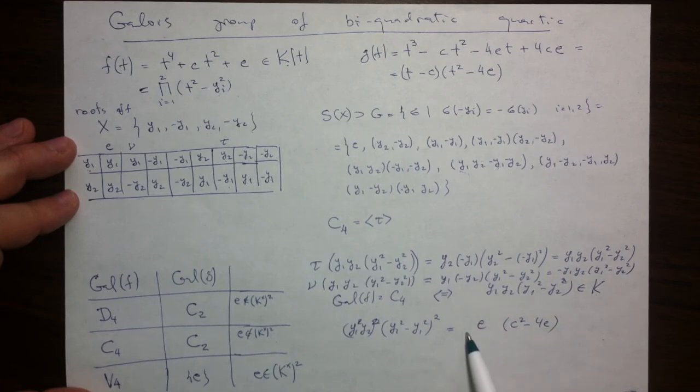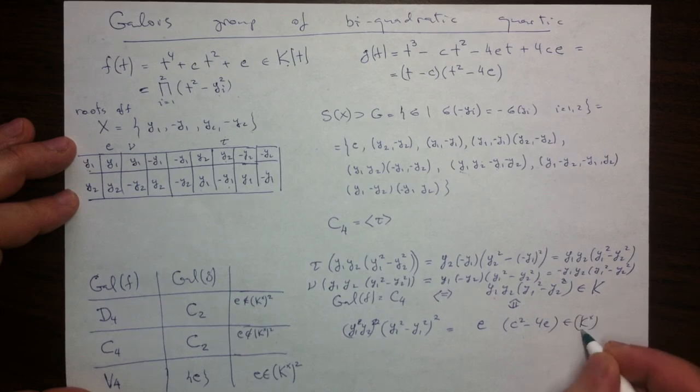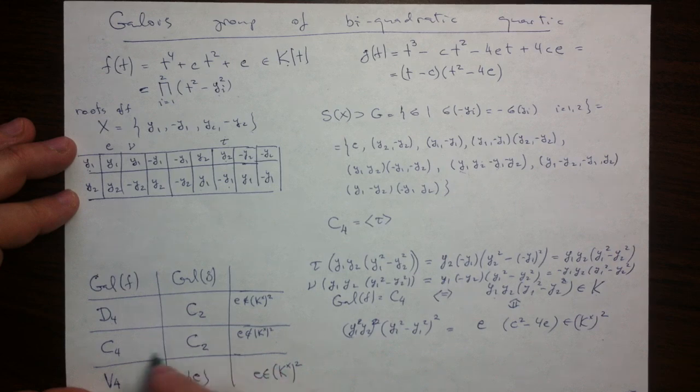So what I'm saying is that my symmetry group is C4, my Galois group is C4, if and only if this element, or rather this element squared, is inside K, but this element squared is this quantity. So I'm saying that this quantity is a non-zero square. So that is a complete characterization of the special case when the group of symmetries is cyclic.